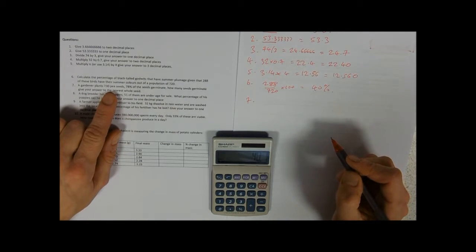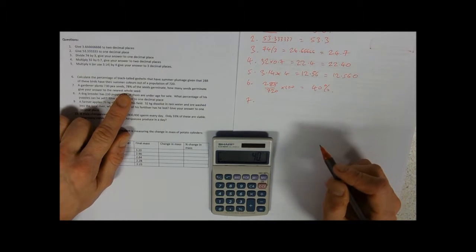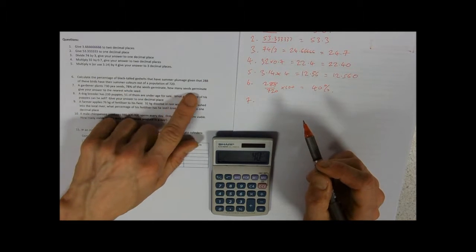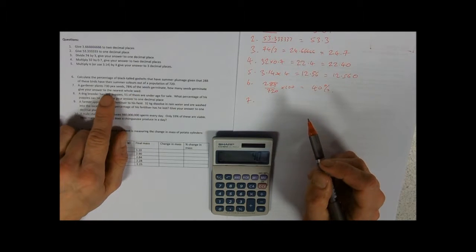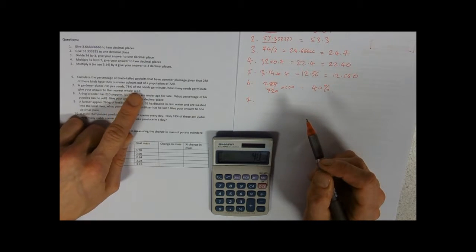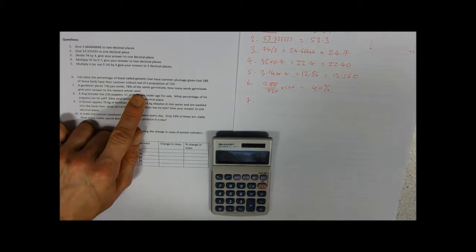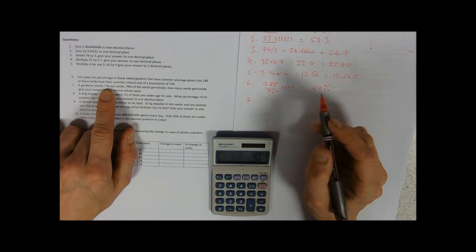Question 7. A gardener plants 730 pea seeds, useful for genetics. 78% of them germinate. How many germinate? Give your answers to the nearest whole seed. It's a whole number, so we're not going to have any decimals here. We're going to have to round. So we want 78% of 730.